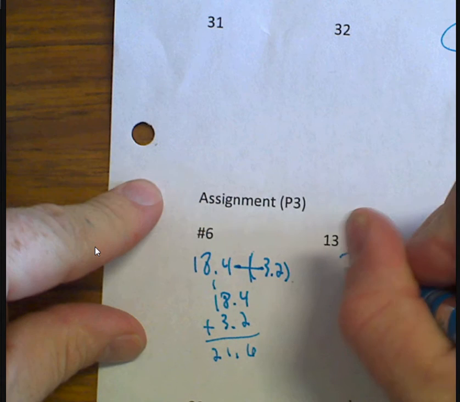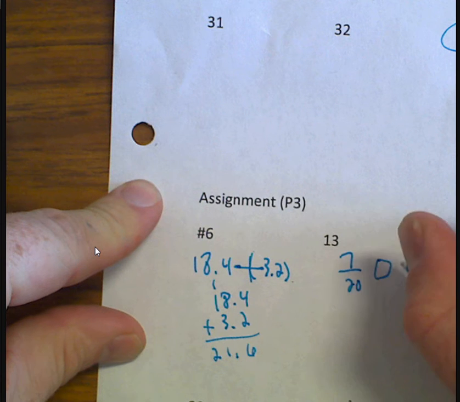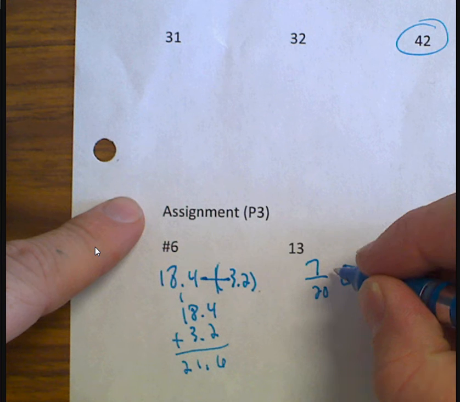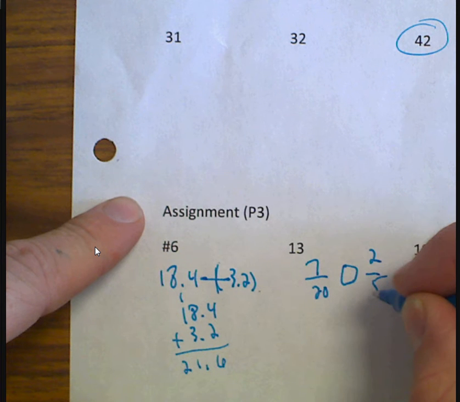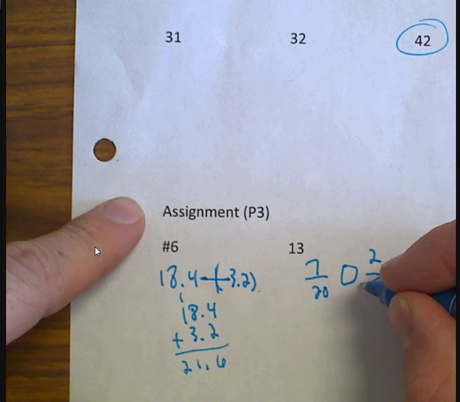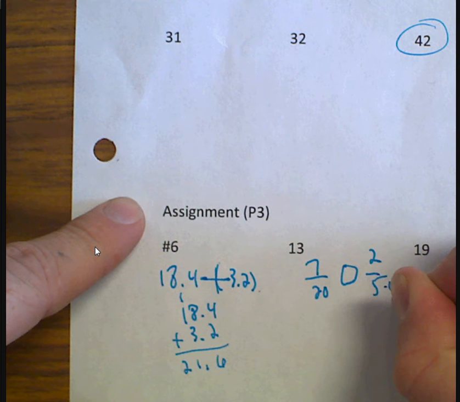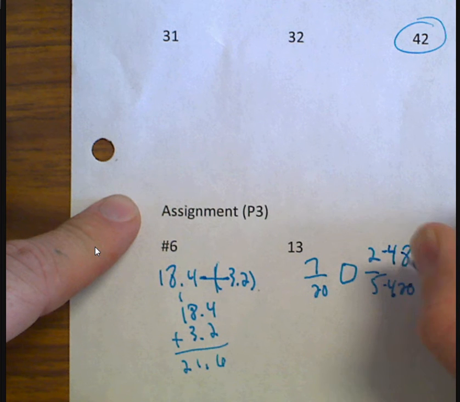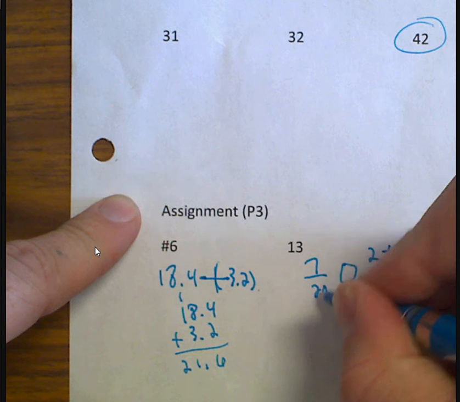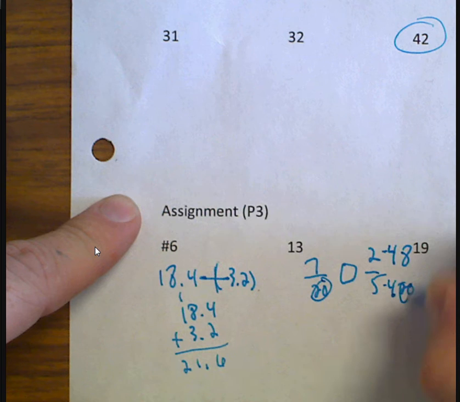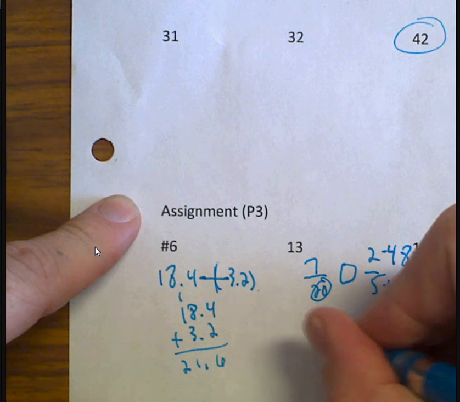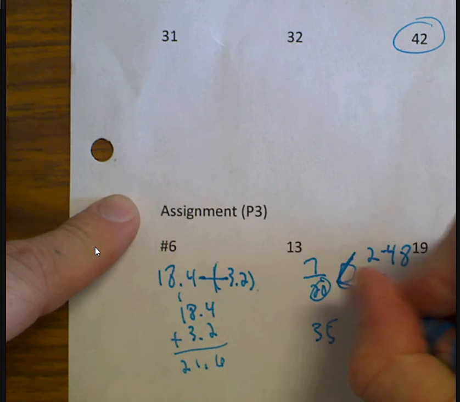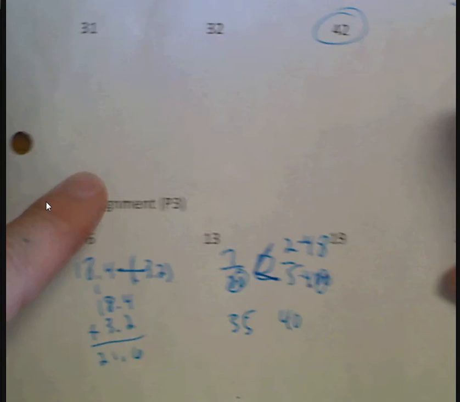Number 13, 7 over 20, and I need to compare this with 2 over 5, and I actually taught you without a calculator, we can go ahead and come up with the common denominator, or we could cross multiply. So I can multiply this by 4, which would make 20. So if I multiply this by 4, this would be 8. 8 over 20 is bigger than 7 over 20. So these could match. Or I could take 7 times 5 is 35, 2 times 20 is 40, 2 over 5 is bigger than 7 over 20.